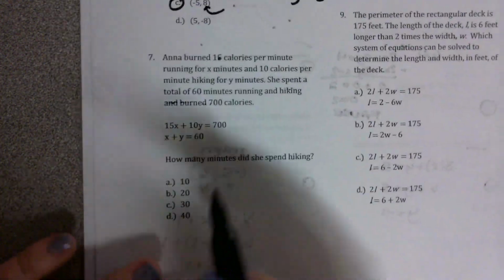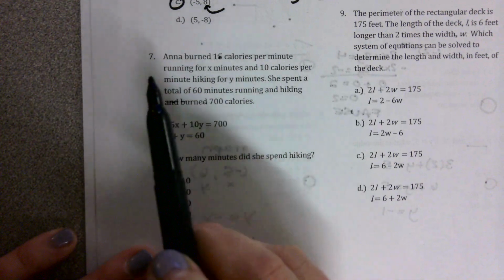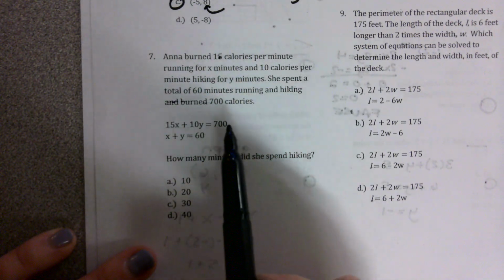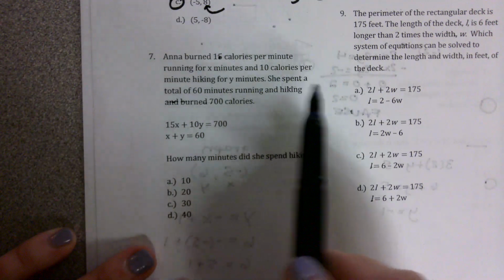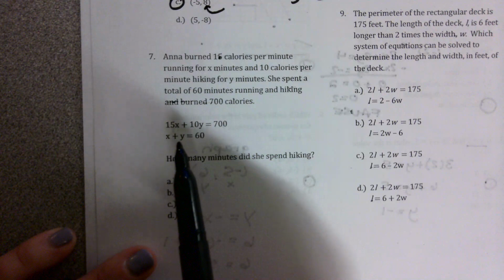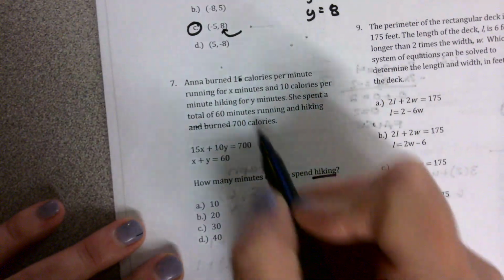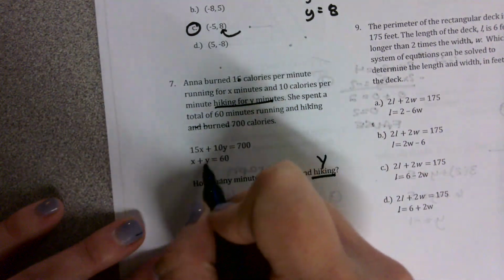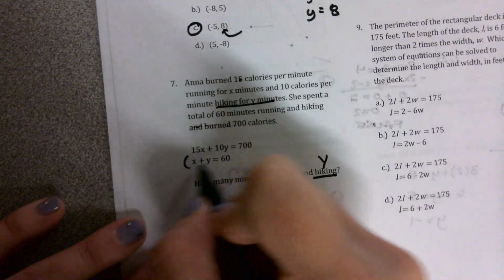Number 7, Anna burned 15 calories per minute running for X minutes and 10 calories per minute hiking for Y minutes. That explains this one. She spent a total of 60 minutes. So hiking and running is X plus Y. How many minutes does she spend hiking? Hiking, Y. So we need to solve for Y. So let's get rid of X.